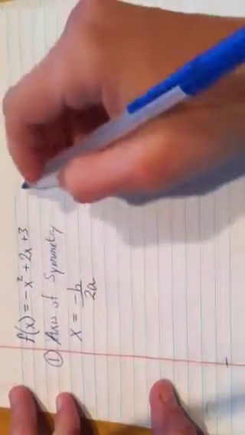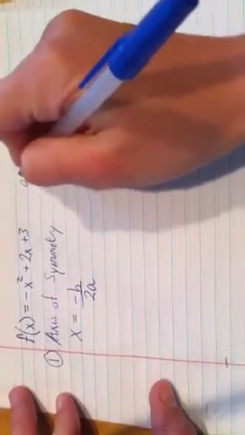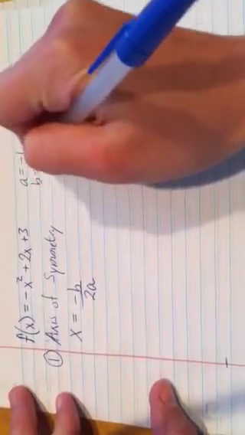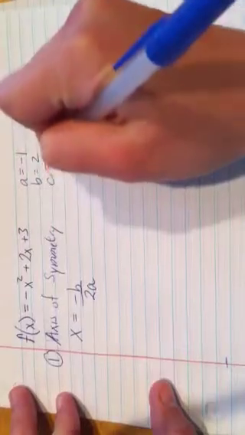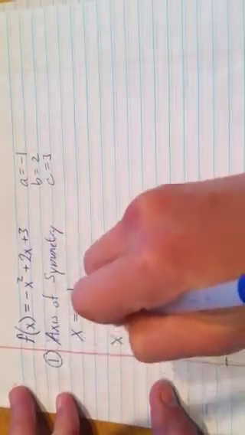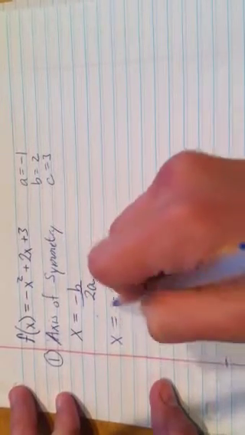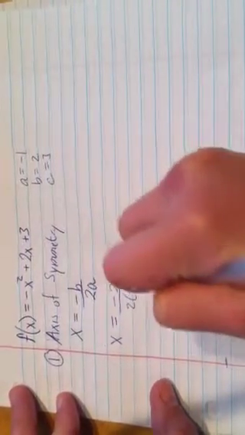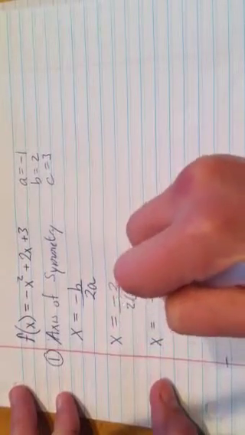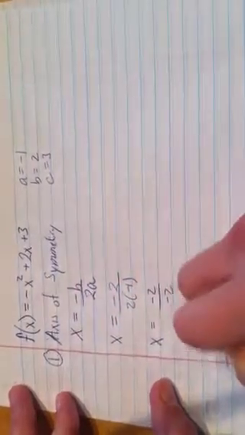In this case, a is negative 1, b is 2, and c is 3. So when we plug those in, we get x equals negative 2 over 2 times negative 1. So x is negative 2 over negative 2, so x equals 1, and that is our axis of symmetry. Yay. So our next step is to find the vertex.